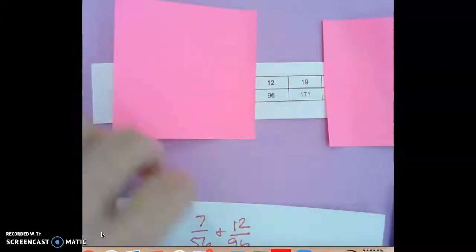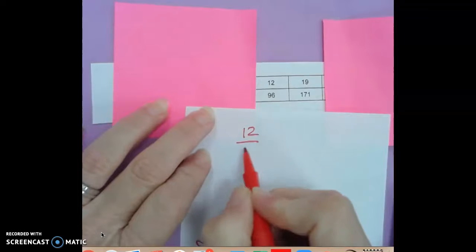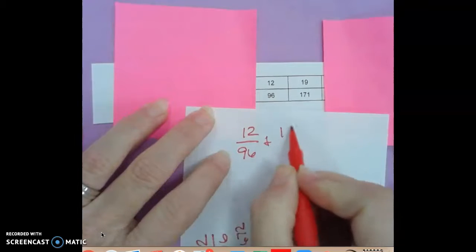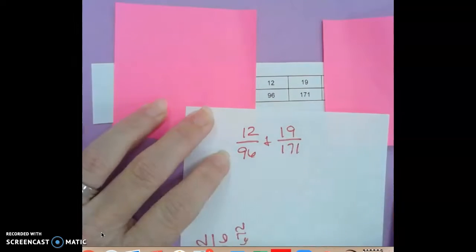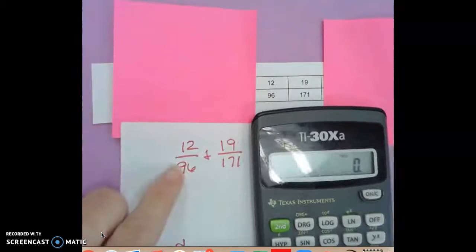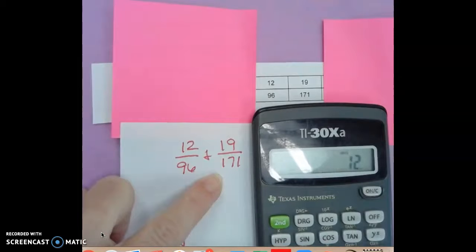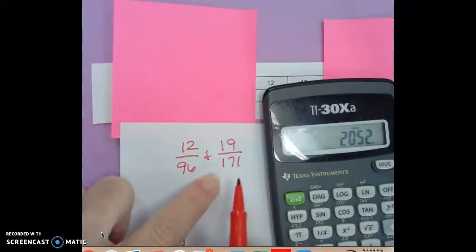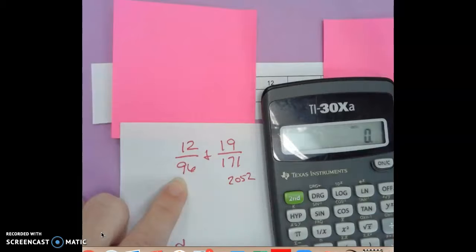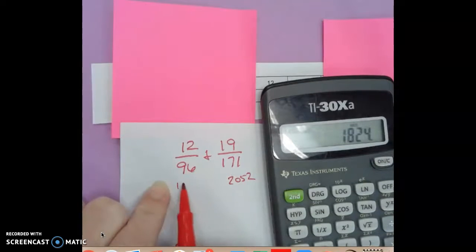So now I've got 12 over 96 and 19 over 171. I'm going to slide this over again so you can see my calculator. If we multiply our diagonals, 12 times 171 is 2052, and then 96 times 19 is 1824.